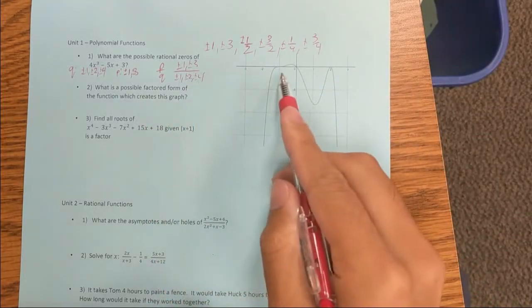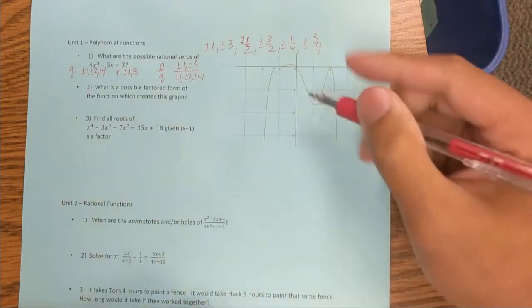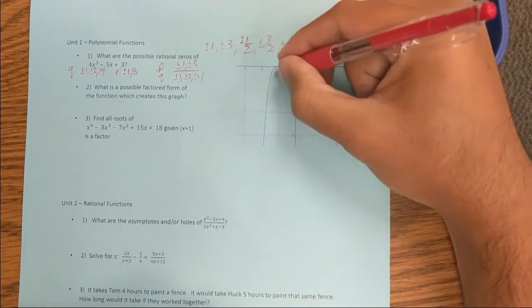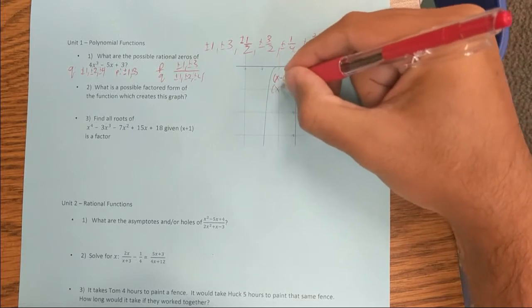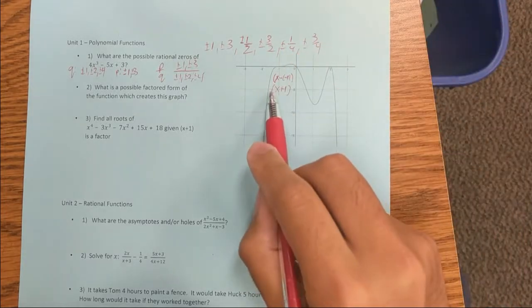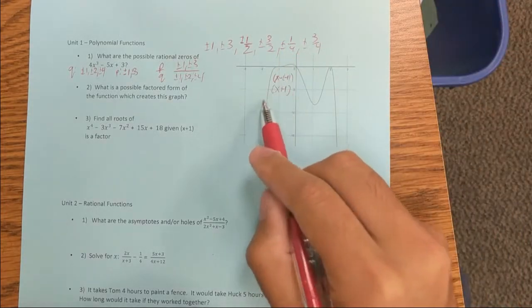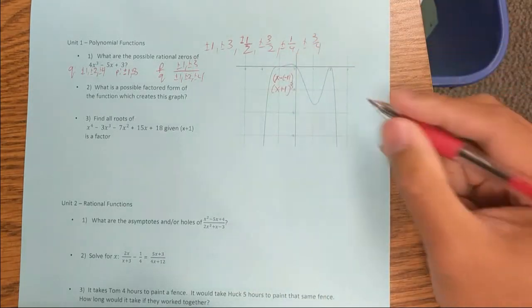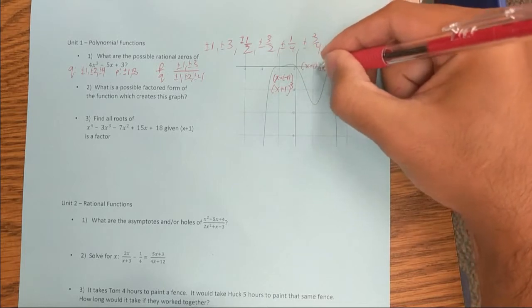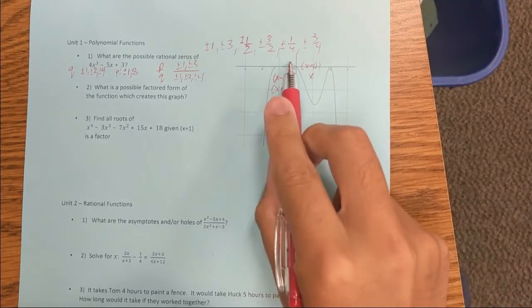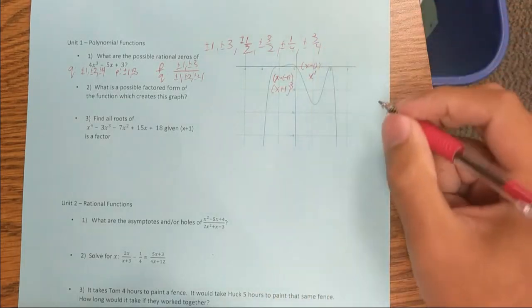Okay, factored form. So first zero's at -1. So that creates a x minus -1, or really just x plus 1. And because this graph wiggles through, I know that this is cubed. Okay, then over here, it's at 0, so x minus 0 is just x. And this one goes straight through, so it'll be to the first power.